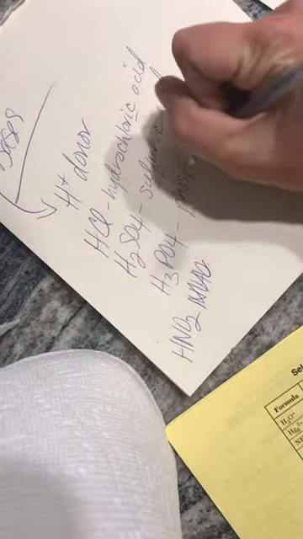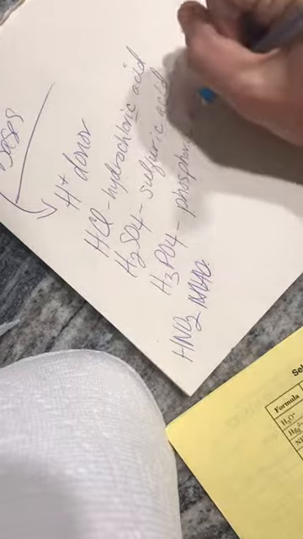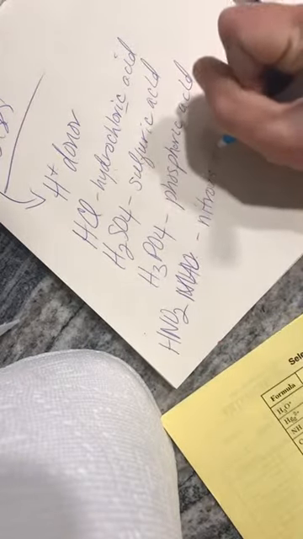All right, let's try the next one, PO4. You find it, it's phosphate, so that means it would be phosphoric acid. And then this one, NO2. So I go find it, and it's nitrite. Now, if it ends in ite, you don't put ic acid, you put ous, so nitrous acid.